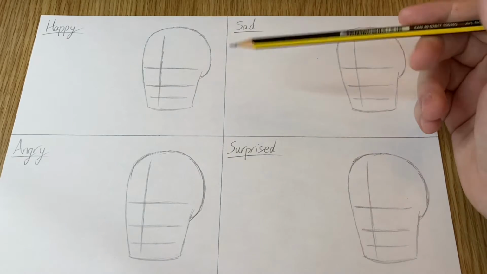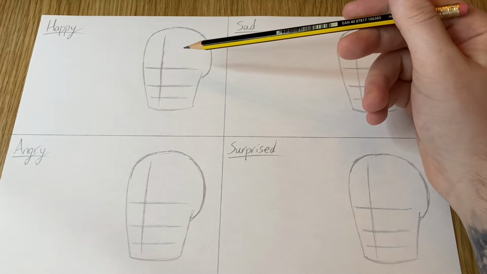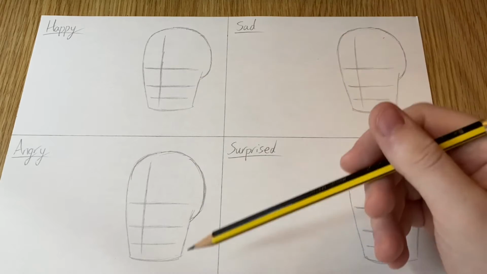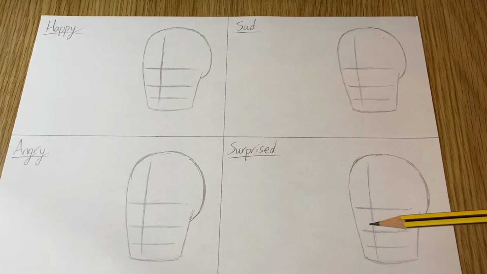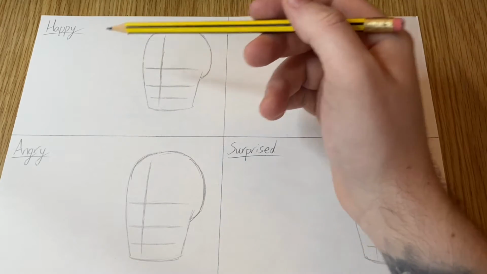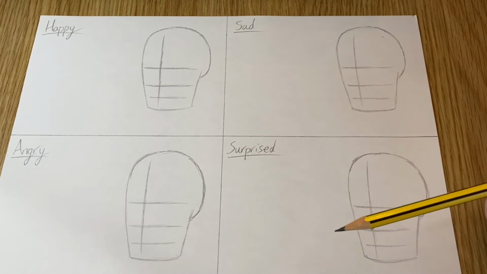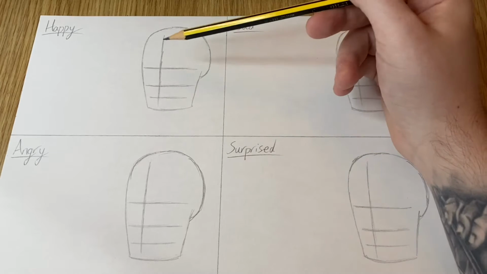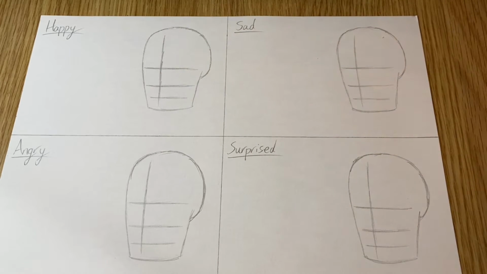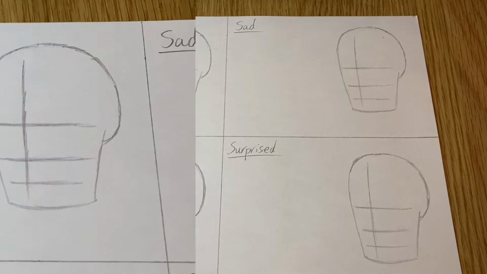So let's get started. As you can see, I've already drawn templates of what our head will be. So there are 8 of these boxes. You can only see 4 of them at the moment. What I'll be doing is going individually into each box, creating the facial expression, and then we'll be including that facial expression onto the head itself. So without further ado, let's get started with the first expression, which is happy.